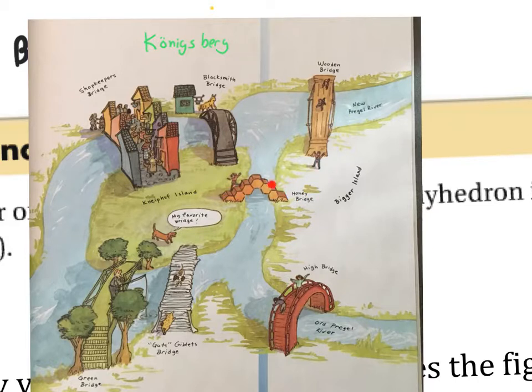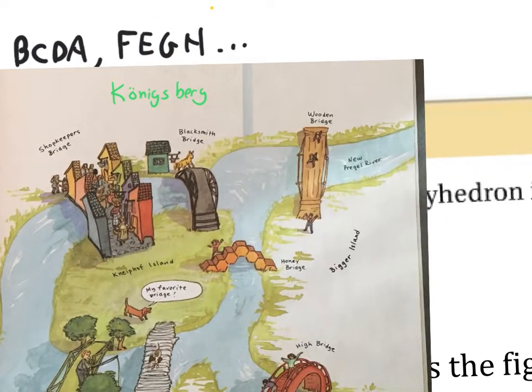Oh, I skipped a bridge right there. So you try this one, all these different routes, and discovered, or at least nobody discovered, that they could. Nobody could get across all these bridges without having to cross one again. So it became known as the bridge problem. And they couldn't figure out why nobody could do this.